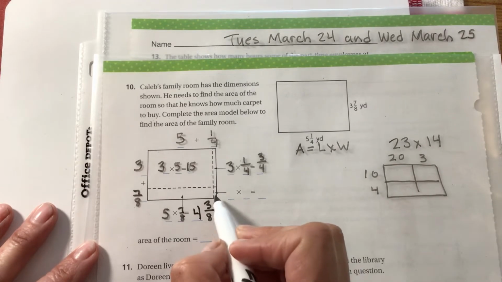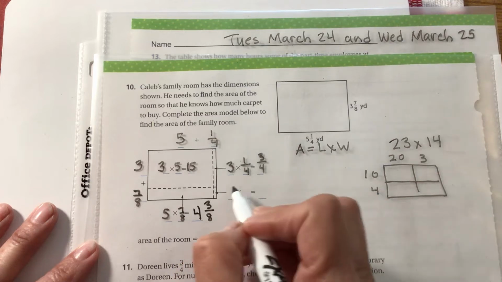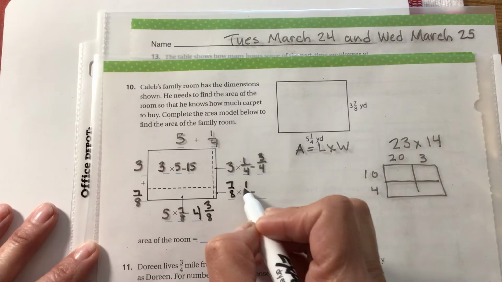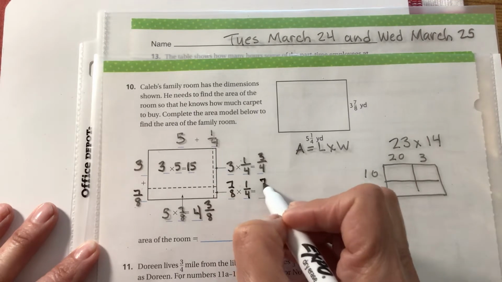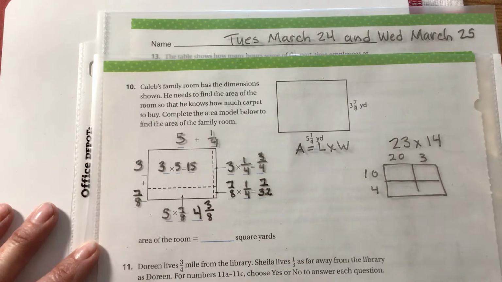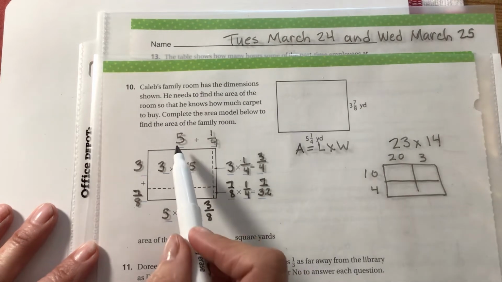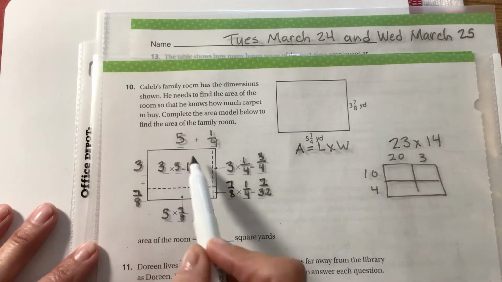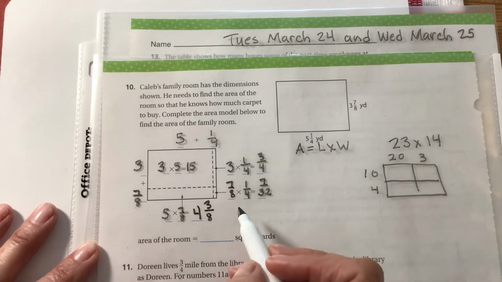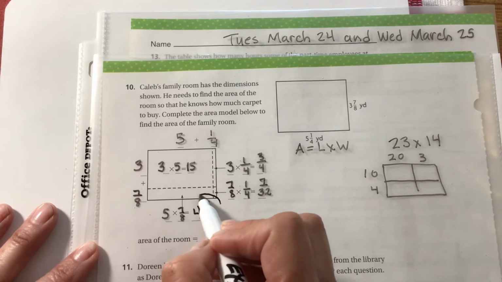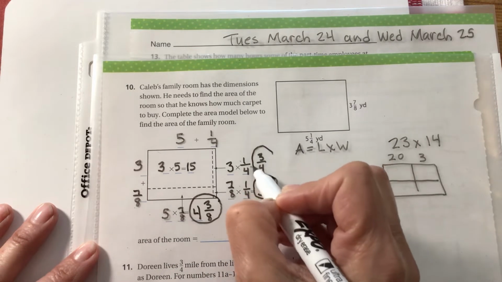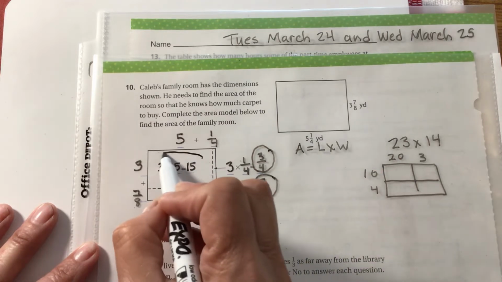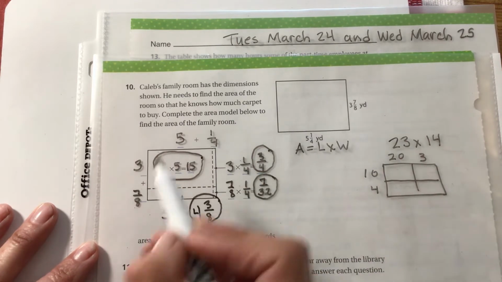Okay, and in order to figure out what goes in this little teeny tiny bit right here, it is 7/8 times 1/4, and you should get 7/32. So this is where the work comes in, where you need to add all of these up. You're going to be adding what's inside here. Let me go ahead and circle because it looks kind of messy. You're going to add this, and this, and this, and finally this, to get the entire dimensions.